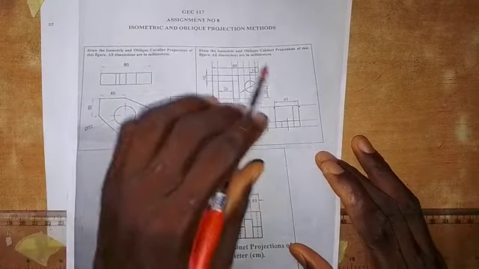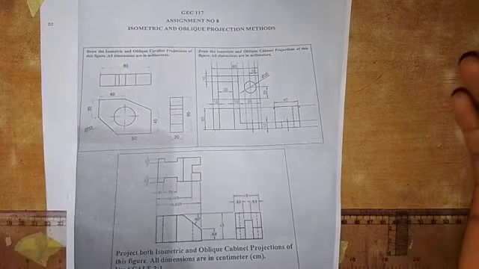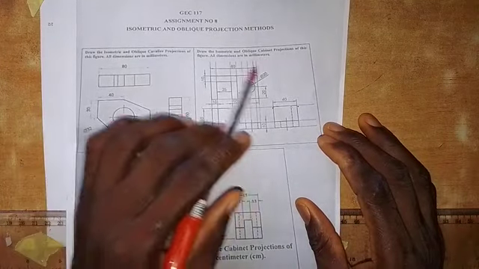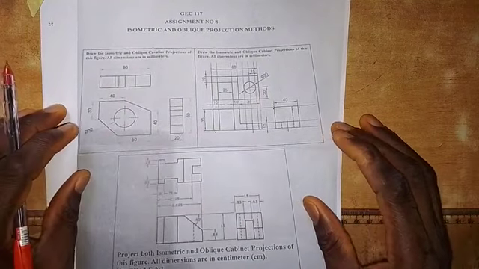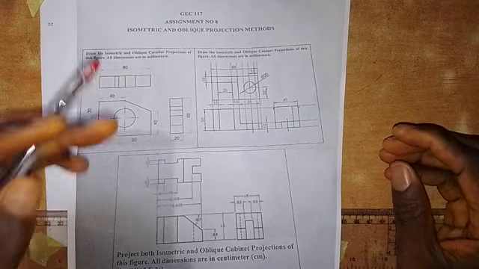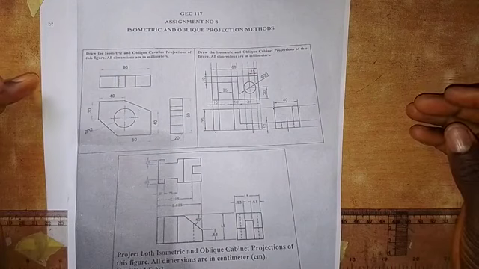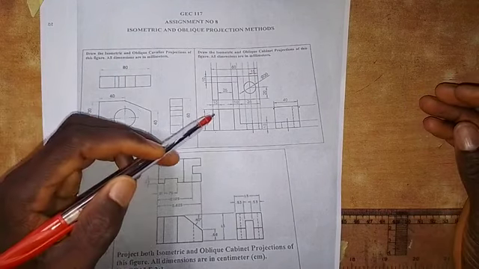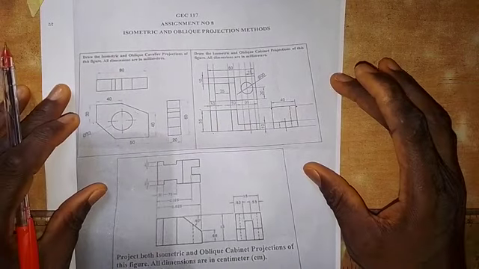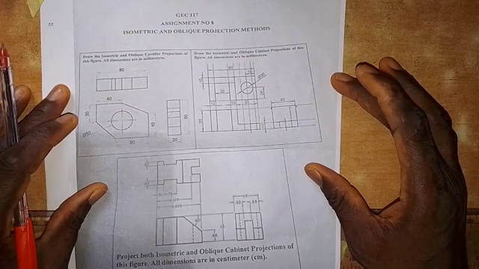Now here we want to work on this particular drawing, and we have to produce its isometric view. As I've said, we have worked on this. We want to produce an isometric view of this, and let's see how we are going to do this. So first of all, let's talk about how the views are placed. This is the front elevation, this is the plan, and this is the end elevation. So it means the views are given in third angle projection.